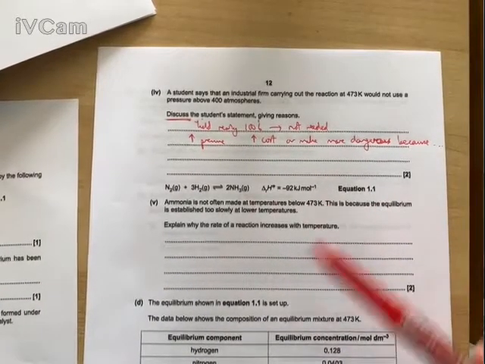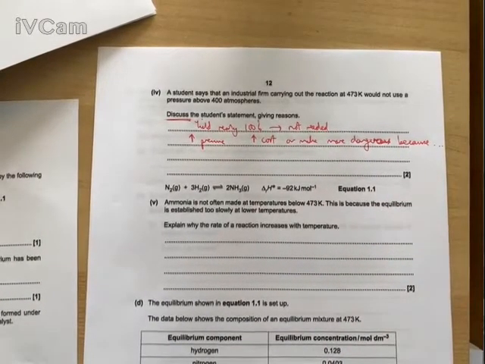Yeah, this is a lovely question. It's nothing to do with this equation here. It's just a very, very general question. Explain why the rate of a reaction increases with temperature. And you could have done this at GCSE.